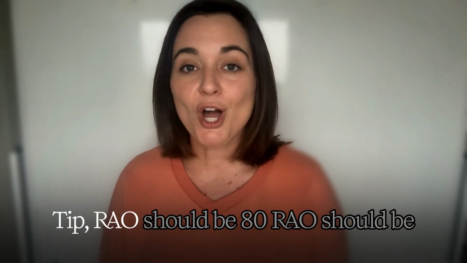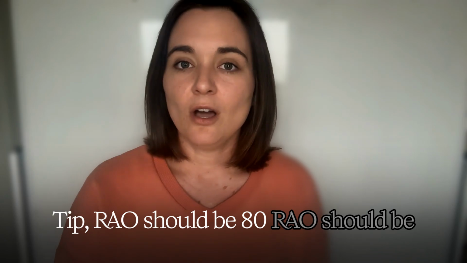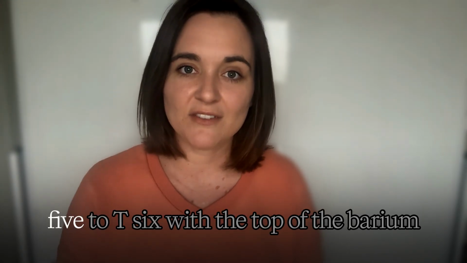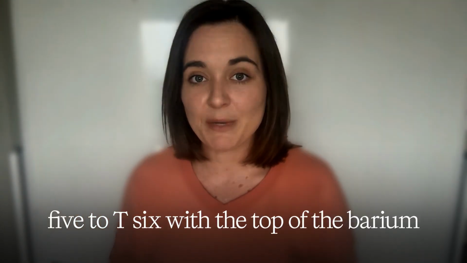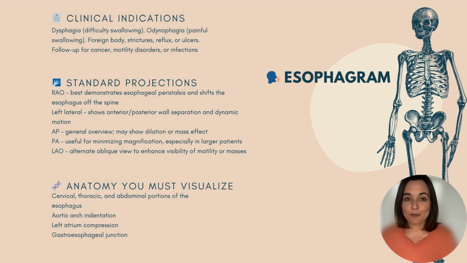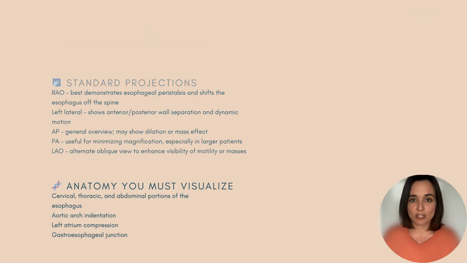Positioning tip: RAO should be 35 to 40 degrees oblique, center at T5 to T6, with the top of the barium cup just below the chin in the profile. Here's the anatomy you must visualize: the cervical, thoracic, and abdominal portions of the esophagus, the aortic arch indentation, left atrium compression, gastroesophageal junction.